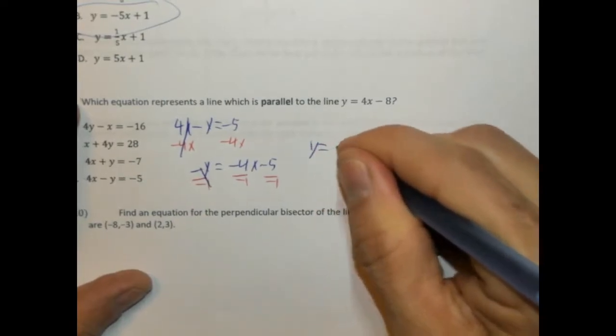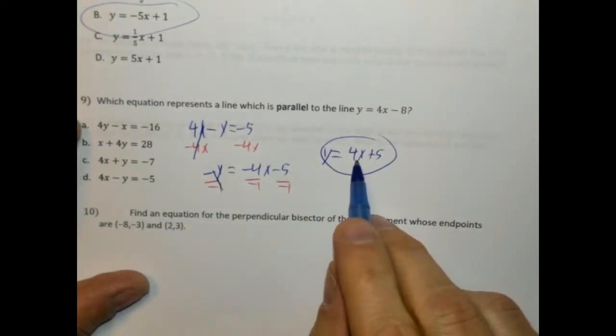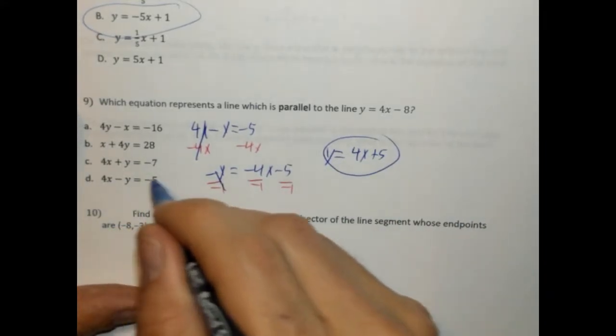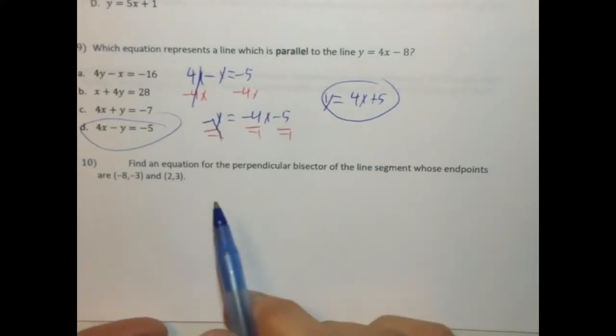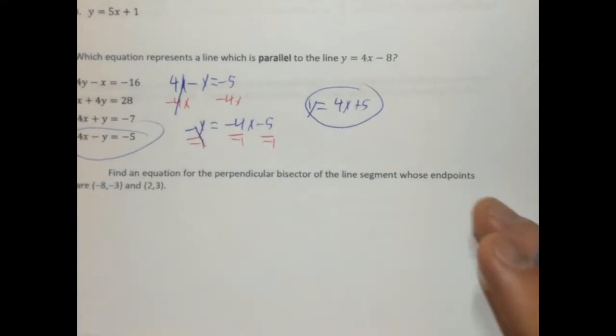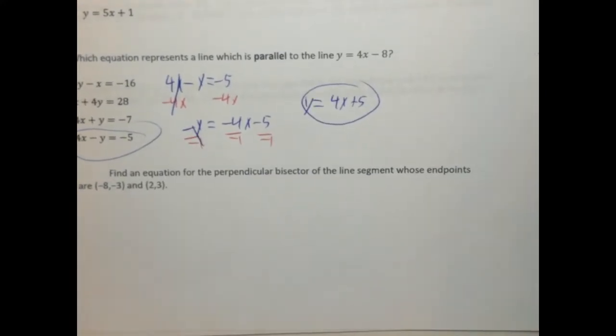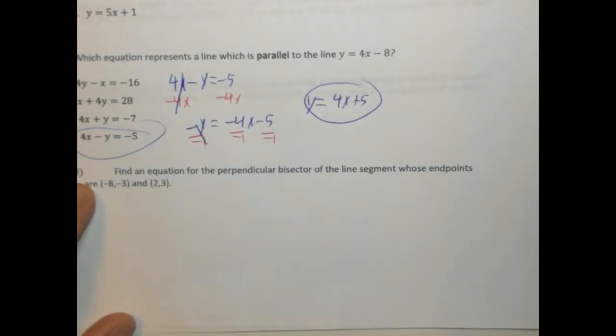And y will be equal to 4x plus 5. And that is parallel to it, so it's going to be this one right here. Okay, find an equation for the perpendicular bisector of the line segment whose endpoints are -8, -3, 2, 3. Okay, so this is an interesting problem. So first we need to find the midpoint of this, because that's the bisector and cuts it in half. So we use these 2 points to find the midpoint.